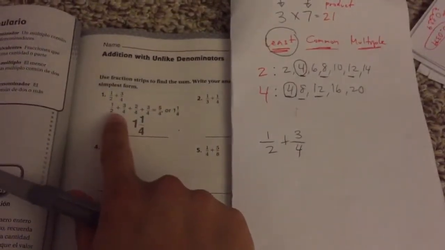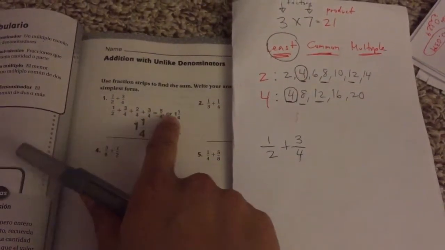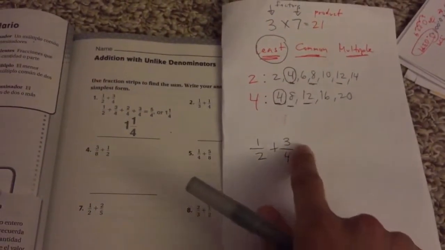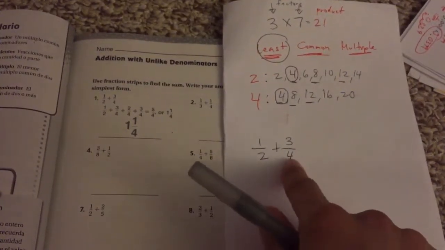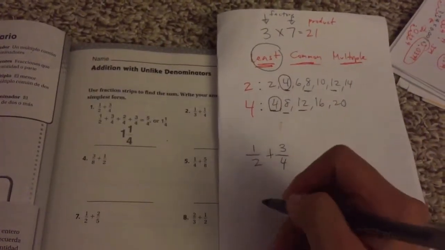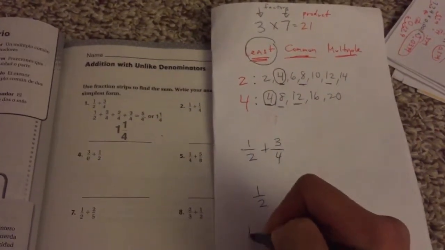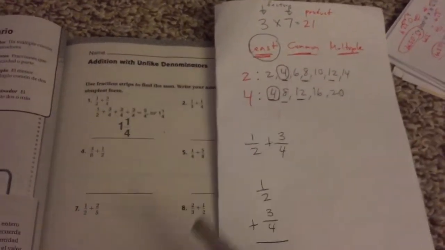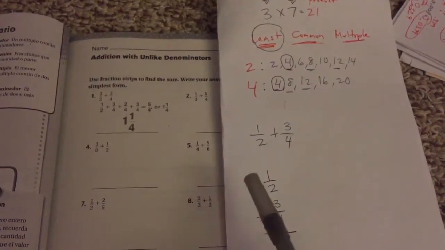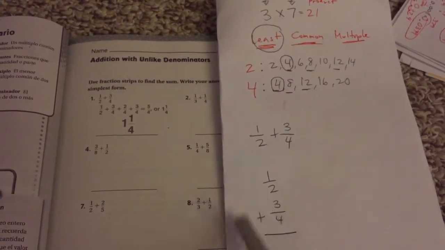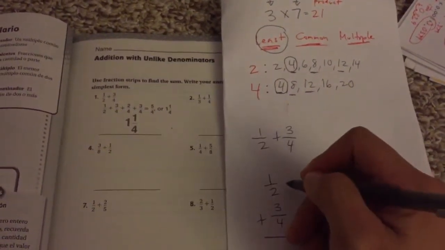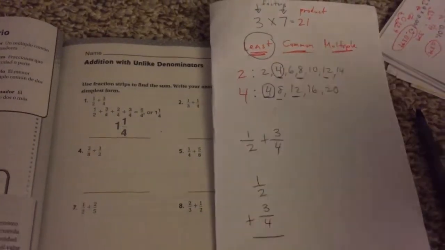Here what they did was they just wrote everything left to right, and they didn't really tell where they got these numbers from. And so for ours, here's the problem. I'm going to ask you to rewrite it going up and down, which is vertically. So we're going to take 1/2 plus 3/4. The reason why I want you to write it vertically is because soon enough, within these lessons, we're going to be regrouping and things like that, and it'll be easier when we have a whole number here if we work up and down.